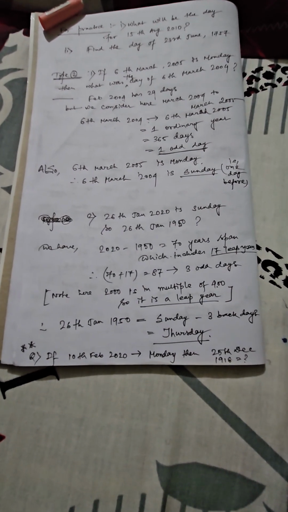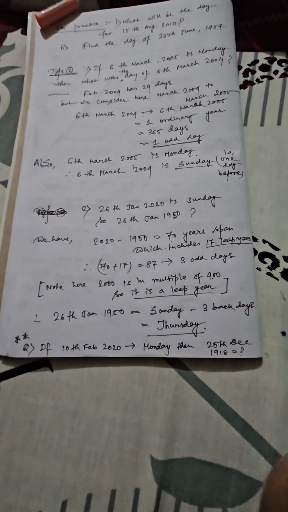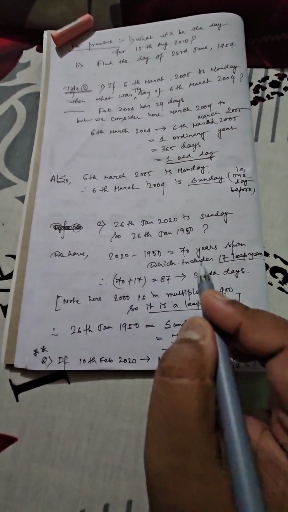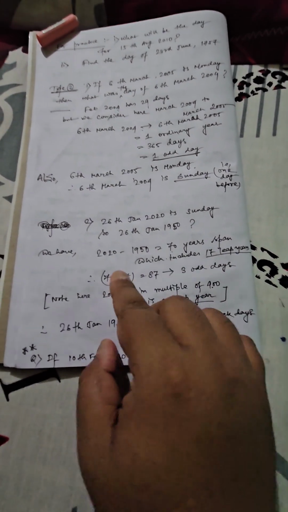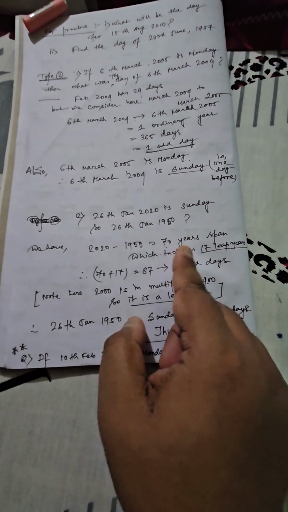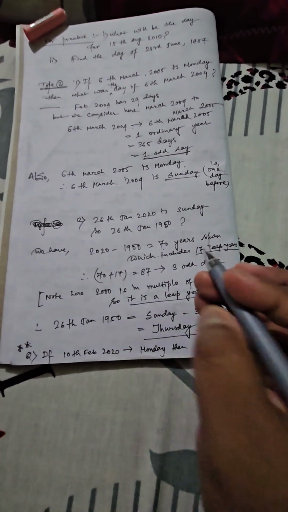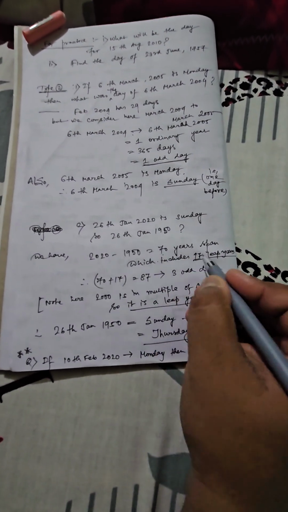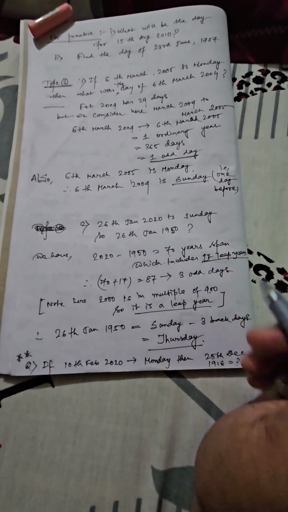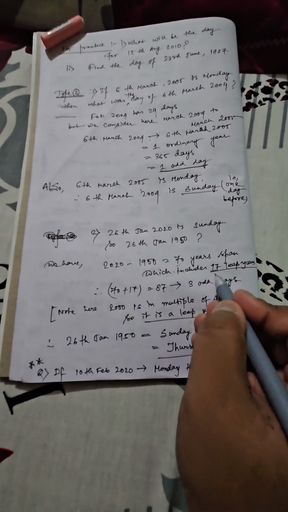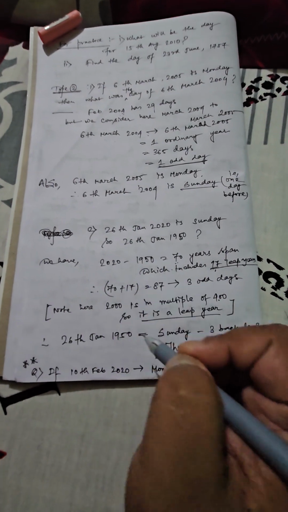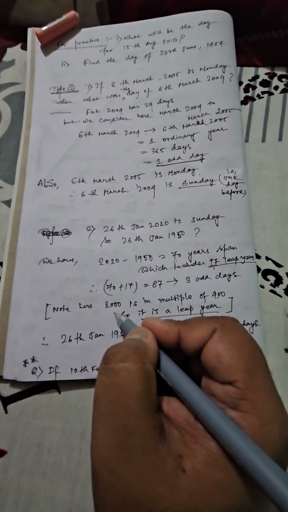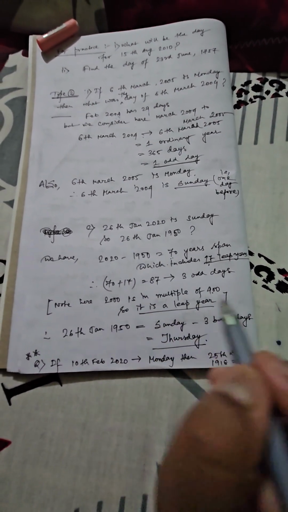So in this case it will be a leap year. Now because you are considering back calculation, the process is a little bit different. Already 70 years are there and 17 leap years are there. In case of back calculation, you have to add these two quantities, not subtract. So 70 plus 17, that means 87 already, which includes 2000 because it is divisible by 400.